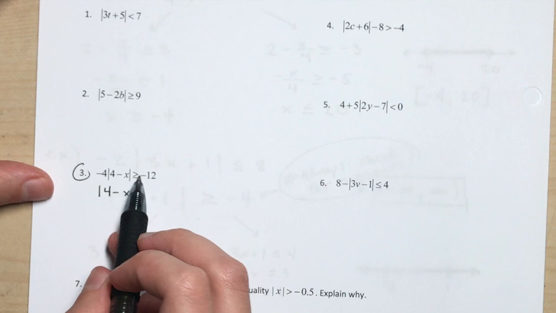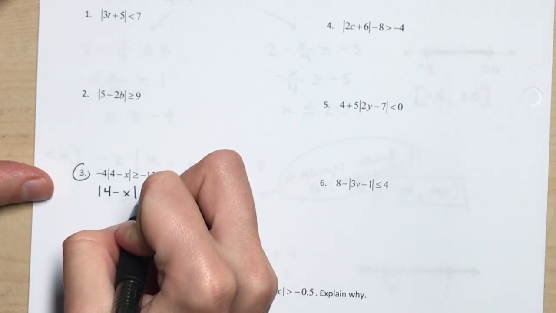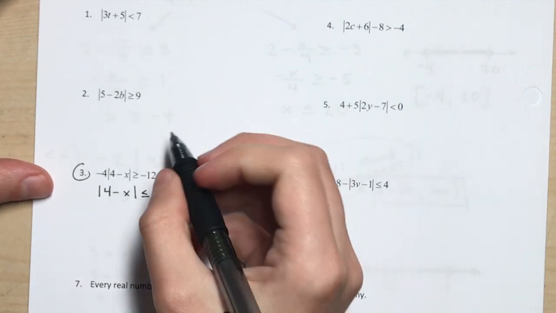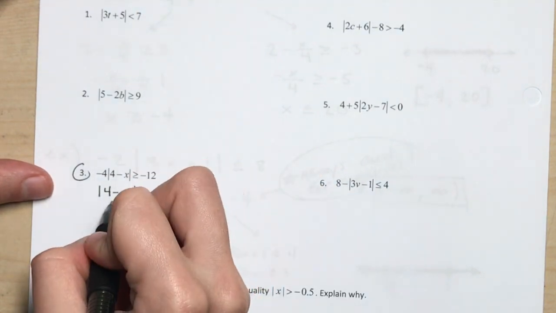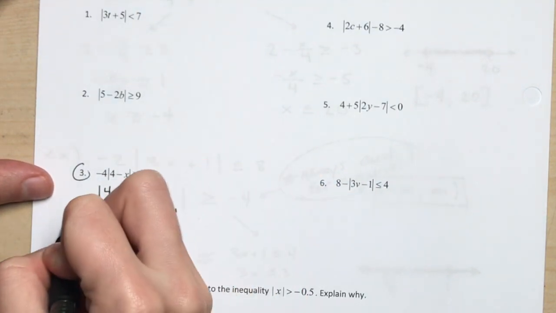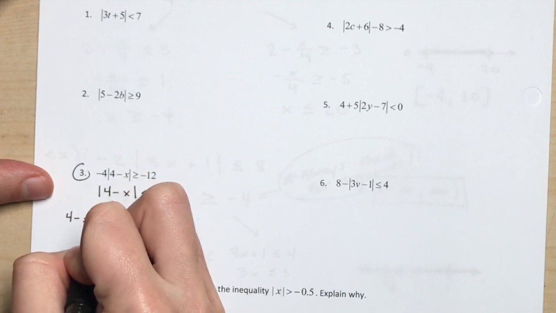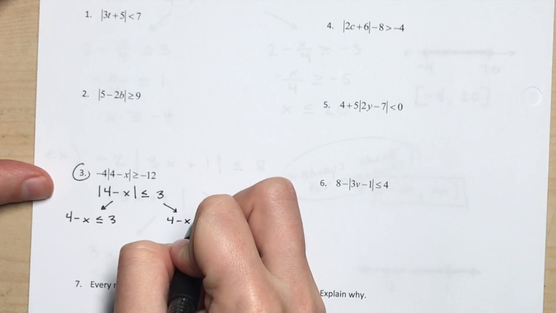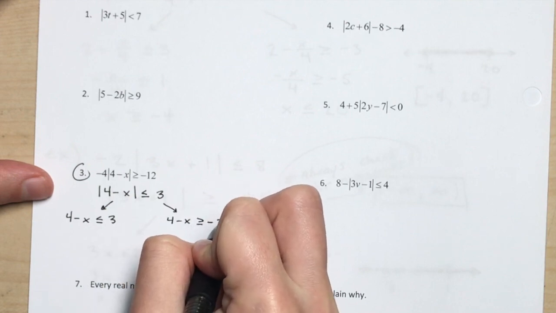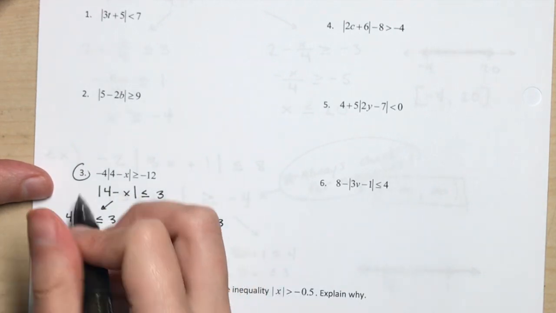We have to flip the sign, so less than or equal to, and now we have 3. We split: 4 minus x is less than or equal to 3, and 4 minus x is greater than or equal to negative 3, and we solve.